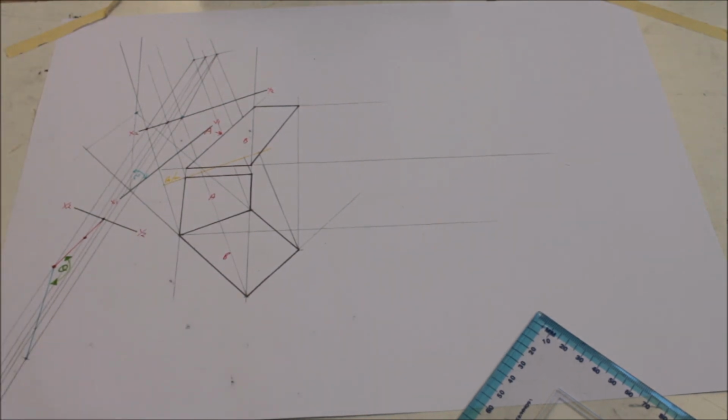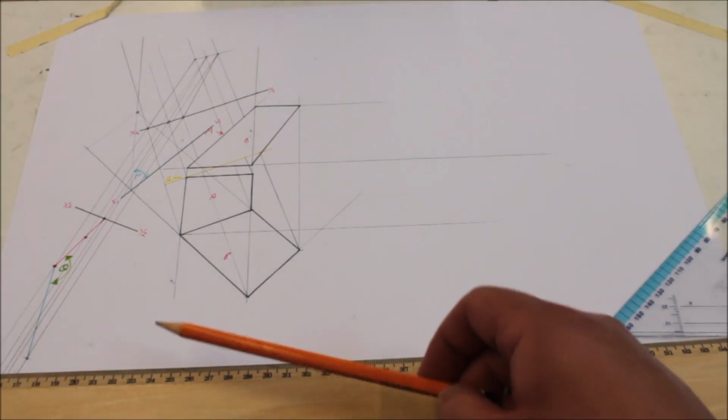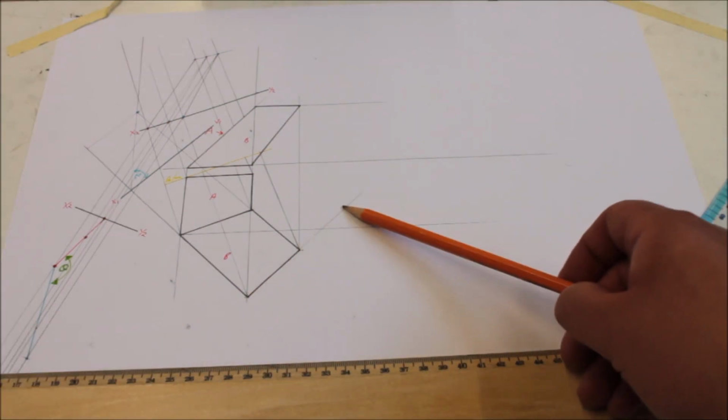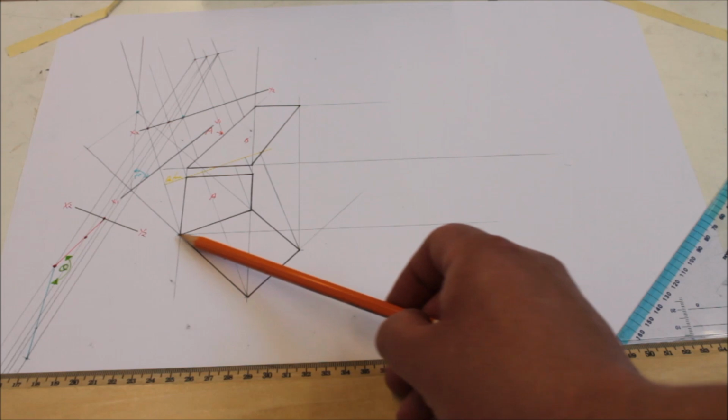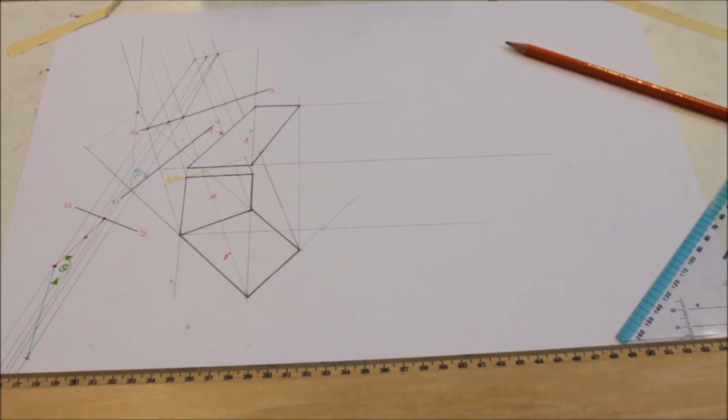Now part B: the opposite edges PQ and RS of the surface D are parallel. Draw the plan and elevation of surfaces C and D. So PQ and RS are parallel. So continuing up that 45-degree line from surface B and coming straight across from this point here, that's giving us point P. I'll put that in with green just so it's different.